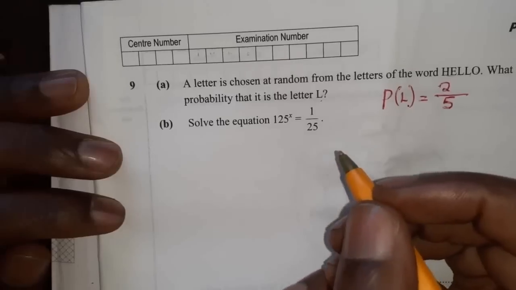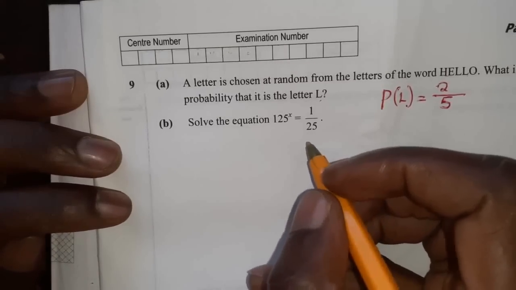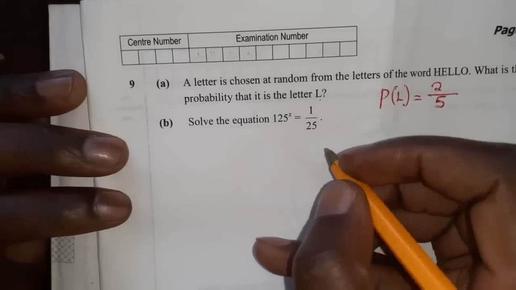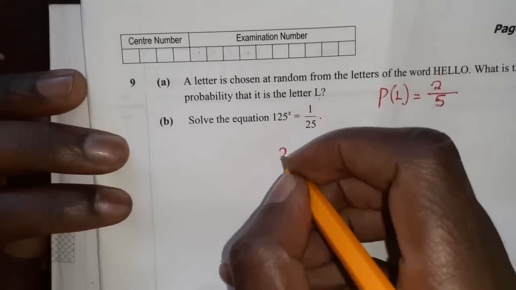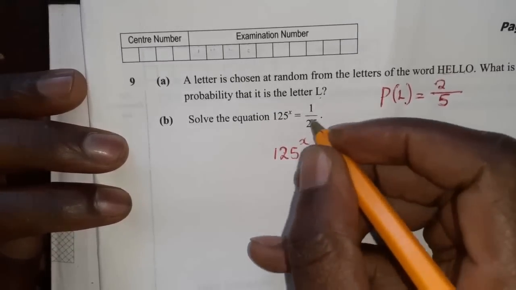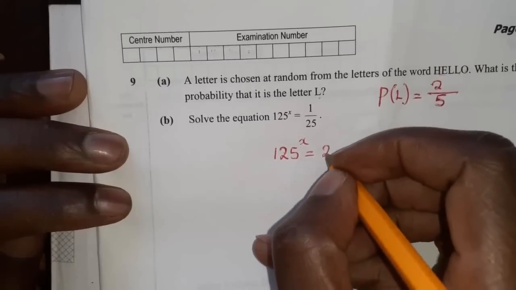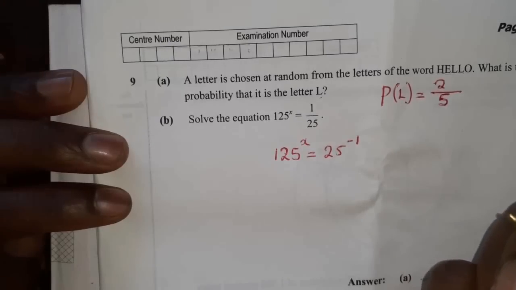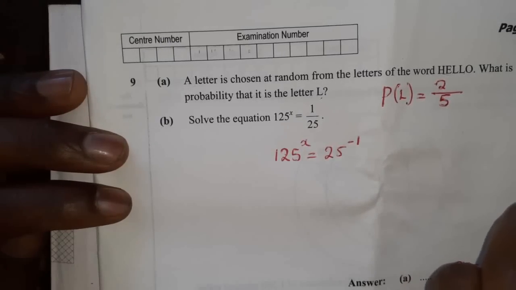This is mathematics O level ECZ. Let's continue. So we have 125^x. Allow me to change this side. How do we write it? 25^(-1), like this. I hope you know where we are going, isn't it?